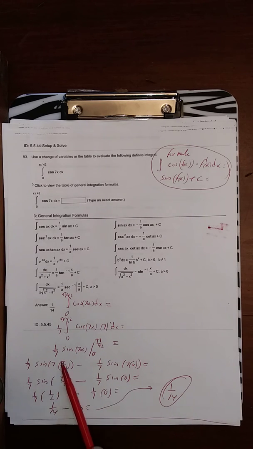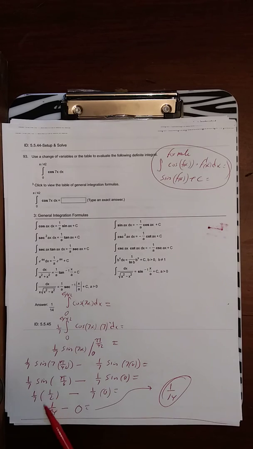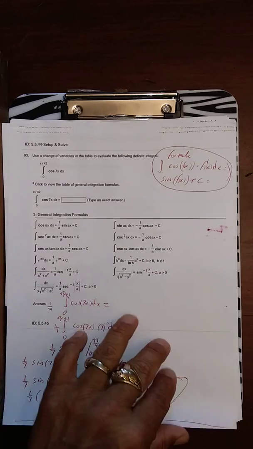We're going to have pi over 6. Reduce it. Sine of 0 is 0. So this is going to be 1/2 of this, and this is 0. 1/2 on that is going to be 1 over 14 minus 0. 1 over 14.